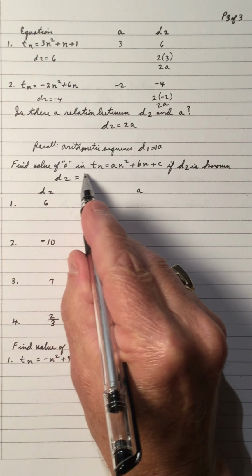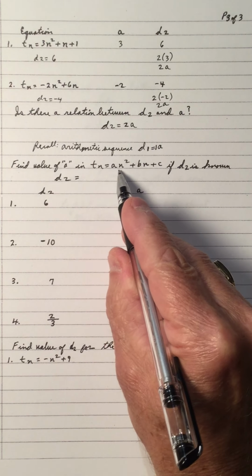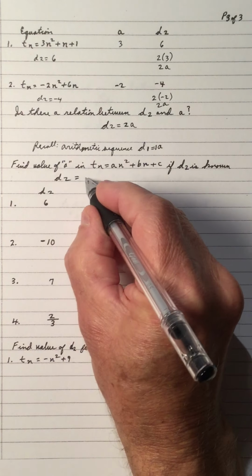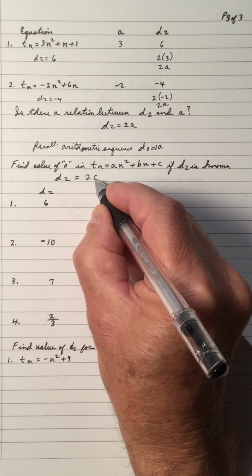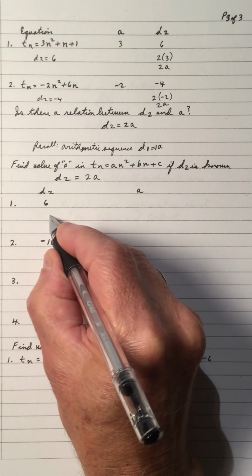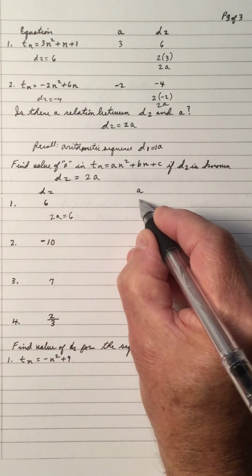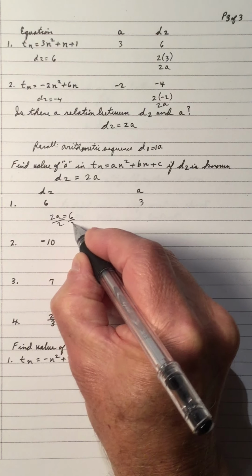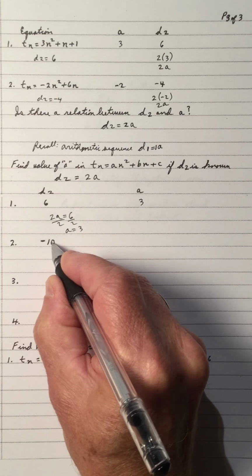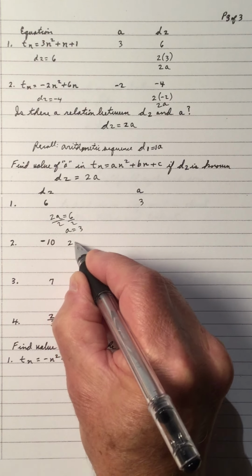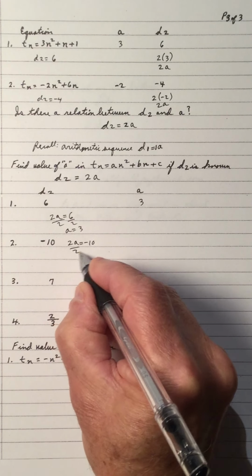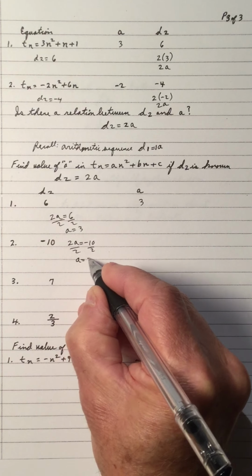So find the value of A in this equation. Tn is A n squared plus Bn plus C, if D2 is known. So D2 is equal to 2A. If D2 is 6, then 2A is equal to 6, and dividing by 2, A is 3. If D2 is negative 10, then 2A is negative 10, then divide by 2, A is negative 5.